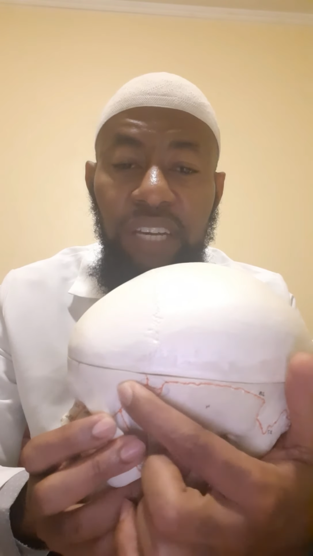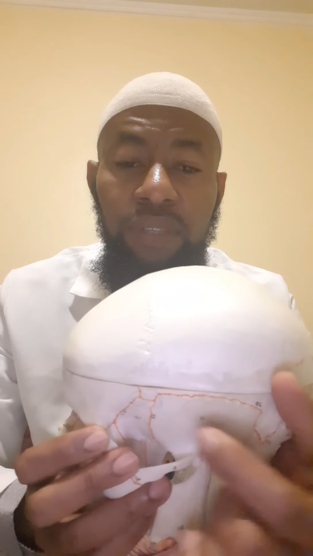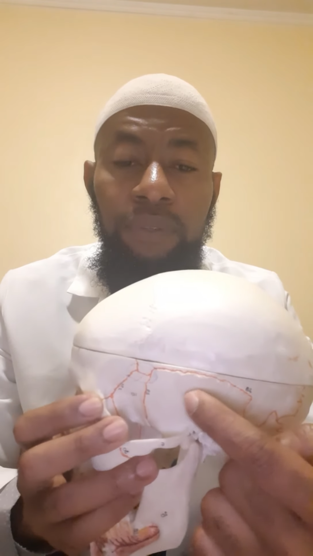Now, by the side of this skull, we have this point here, which is at a point of intersection of 4 flat bones. These 4 flat bones are the temporal bone, the sphenoidal bone, the frontal bone, and the parietal bone. All meet at this point, forming this H-shaped looking structure here called a pterion.